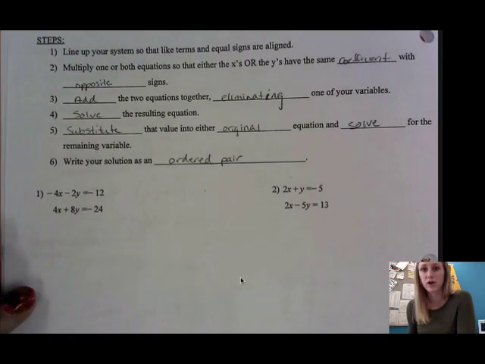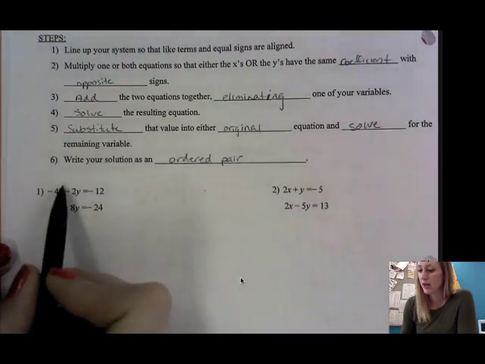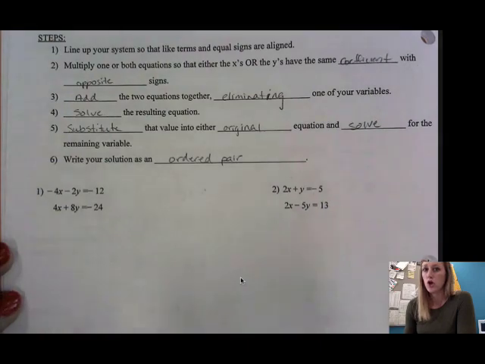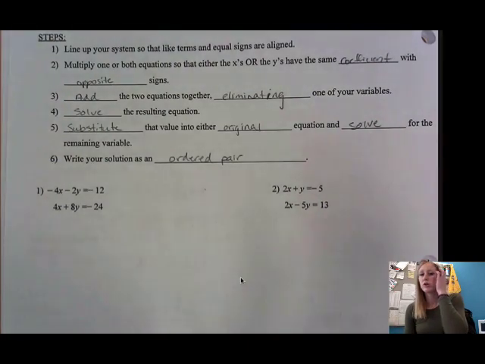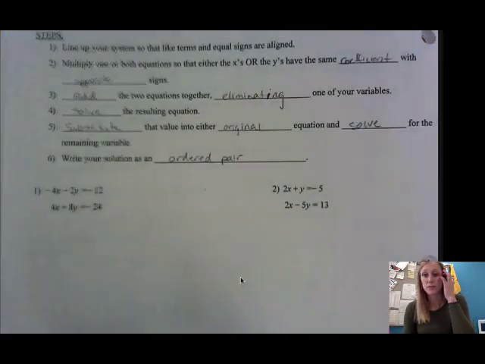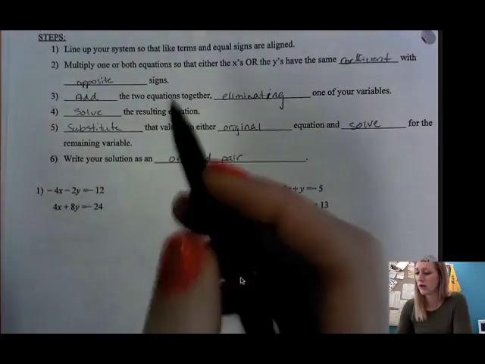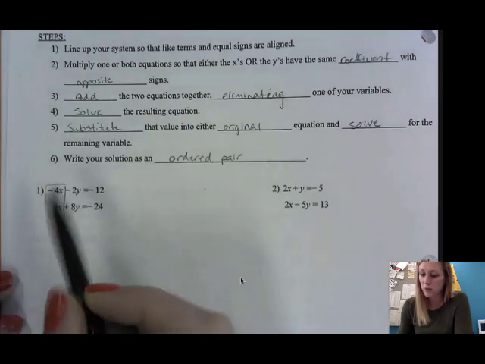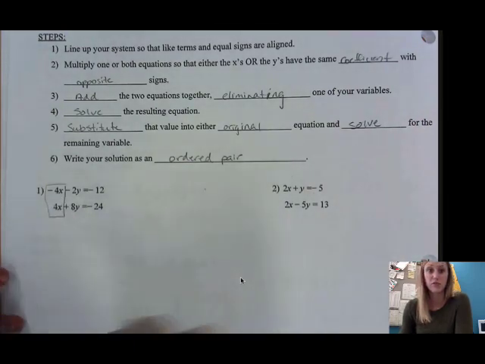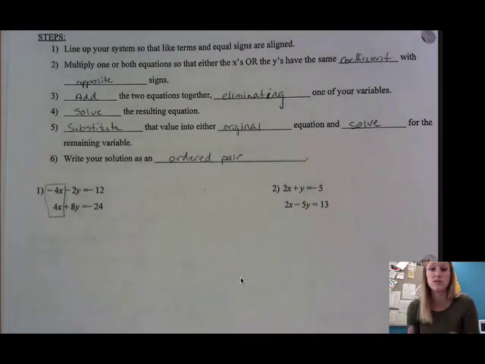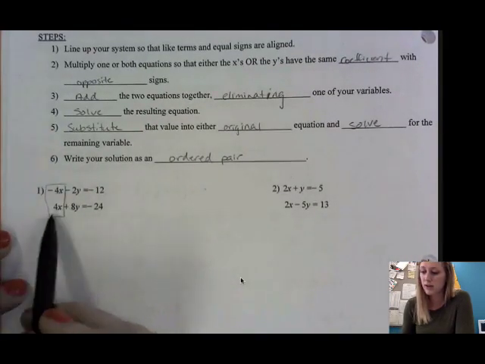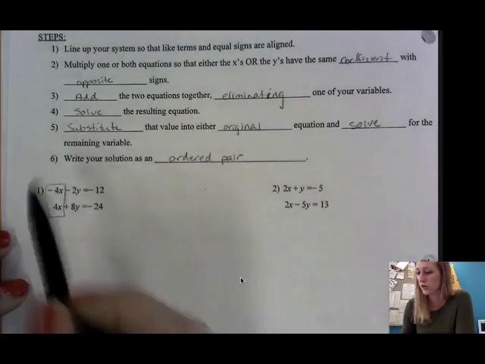Line up your system so that all like terms and equal signs are aligned. So x's, y's, equal sign, constants. That is all perfectly lined up. Now, we want the coefficient to be the same, but opposite sign on either the x's or the y's. So we actually already have that. So look right here at our x's. They both have a coefficient of 4, but one is positive and one is negative. So when that happens, we don't need to multiply. It's already how we want it. So when we have same coefficient but opposite signs, we can go ahead and move to step 3.